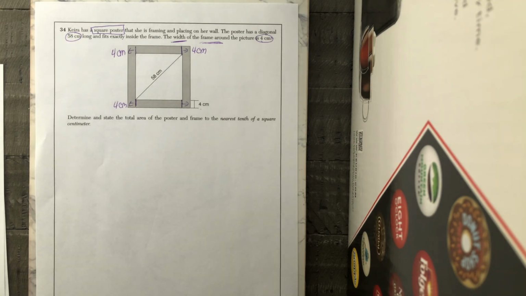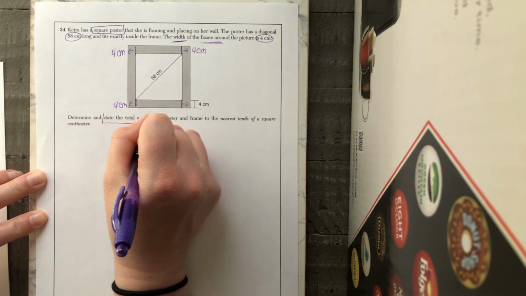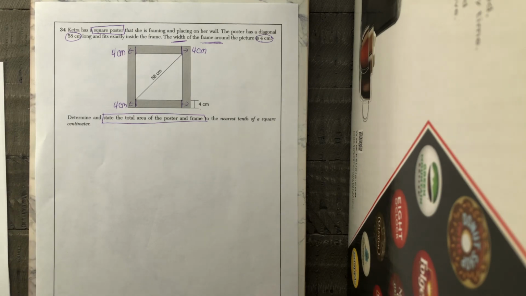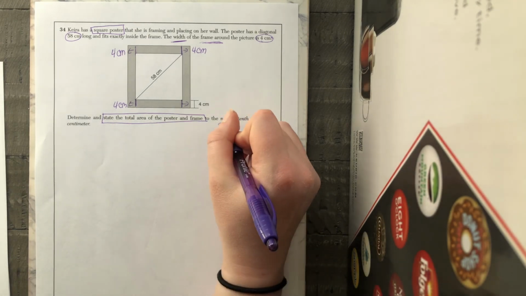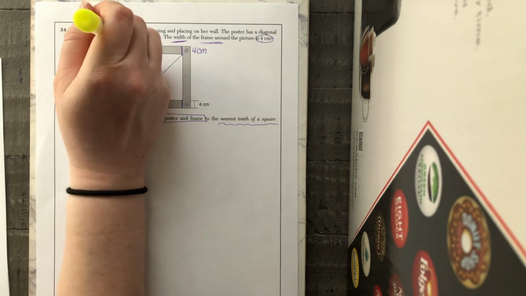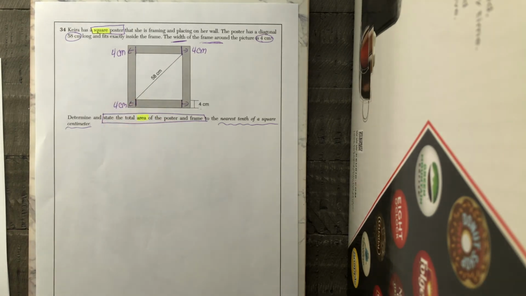All right, now if I jump to the bottom, it says determine and state the total area of the poster and frame. So that's my question here. I have to state the total area of the poster and the frame together. And then I have to round that answer to the nearest tenth of a square centimeter. All right, so there's a lot going on here. So square poster was an important vocab word. I have to find the total area. Area is an important vocab word, all right?